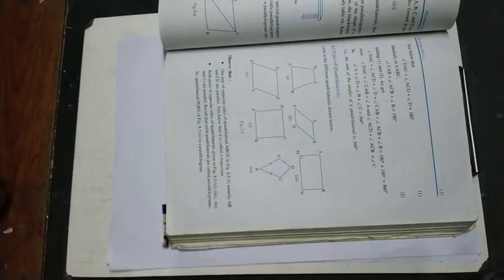Now angle sum property of quadrilateral we have already learned in 8th standard. We know that in a quadrilateral 4 angles are there. All the 4 angles together will be 360. That is the first property we are learning about the quadrilateral: the sum of all the angles of a quadrilateral is 360.